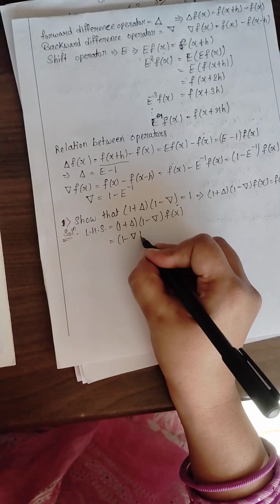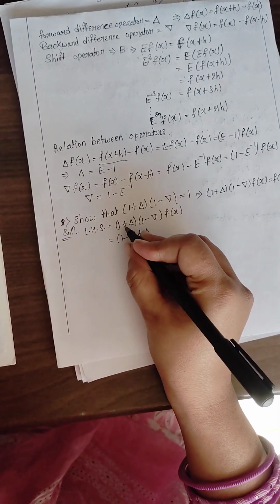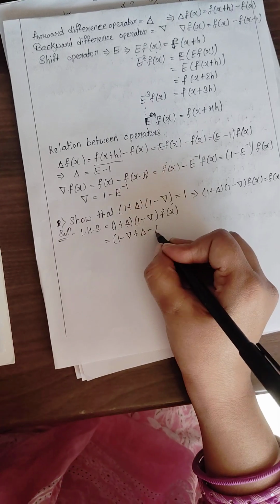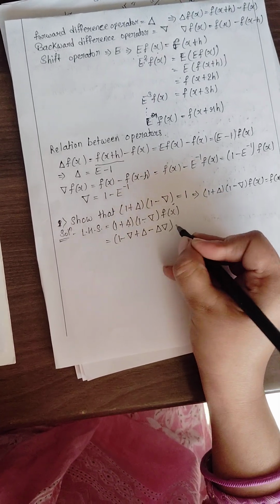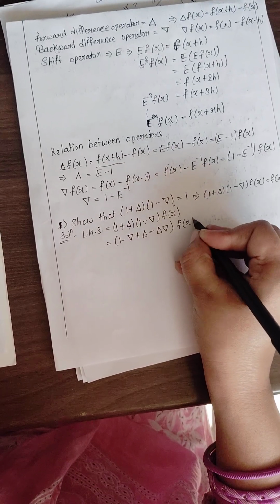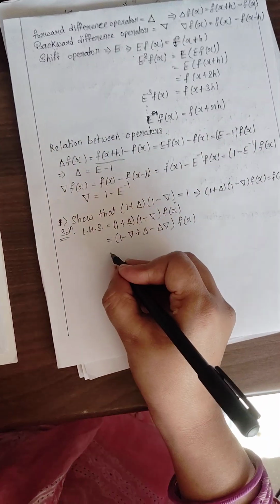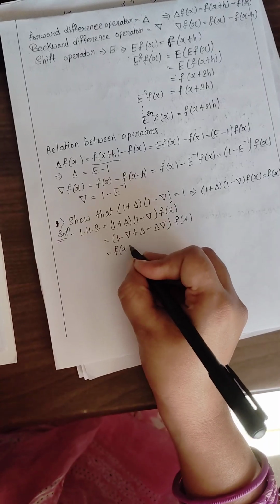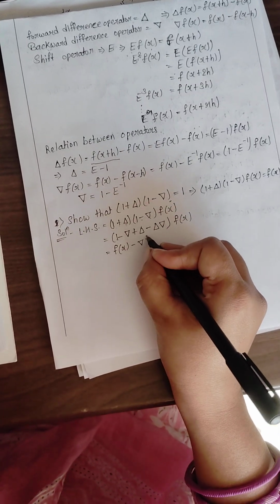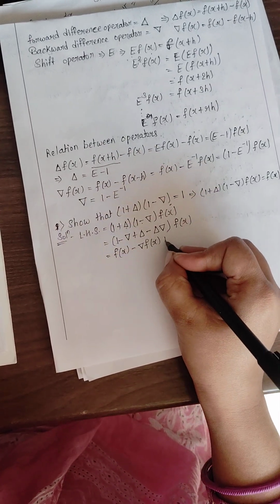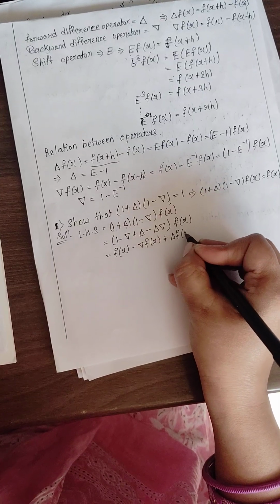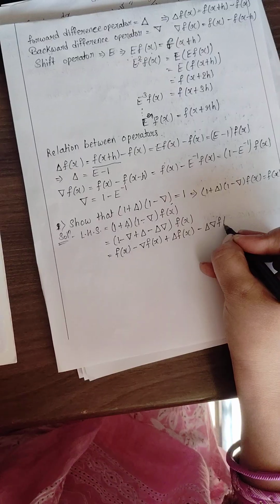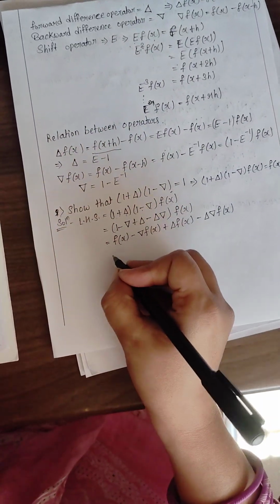Forward operator into 1 becomes forward operator. Plus into minus becomes minus, forward into backward operators, into f of x. Now these operators we will operate on the function. So we have 1 into f of x, which is f of x, minus backward into f of x, plus forward operator into f of x, minus forward backward operator of f of x.